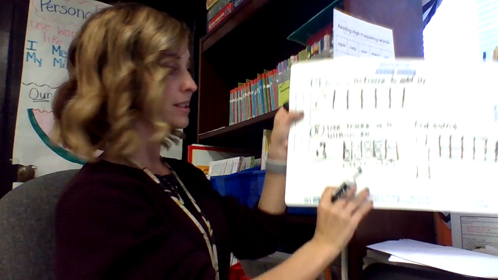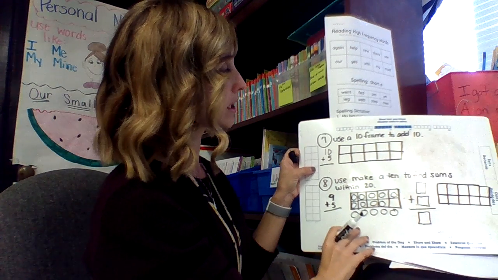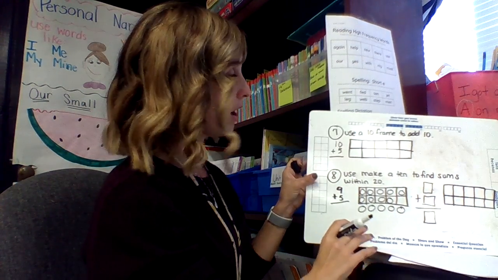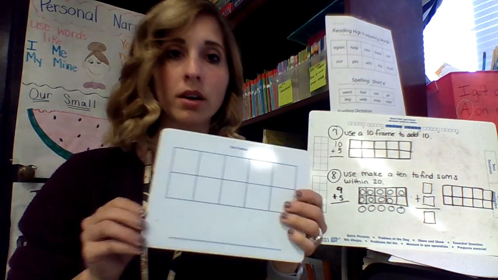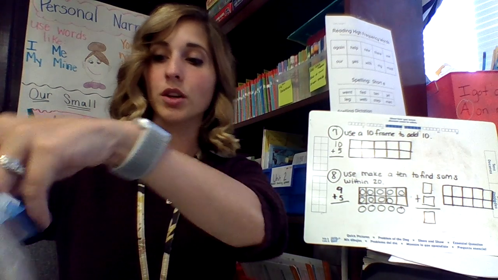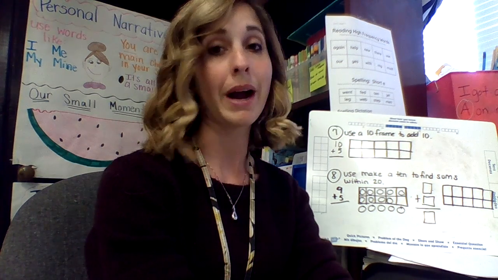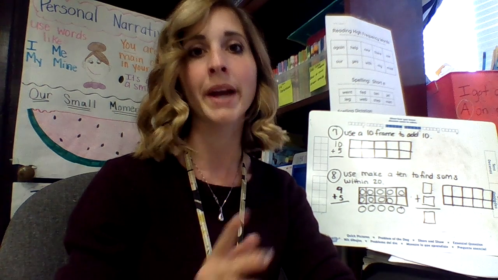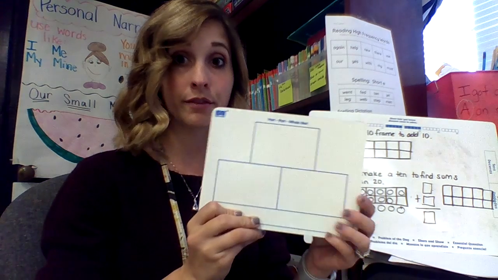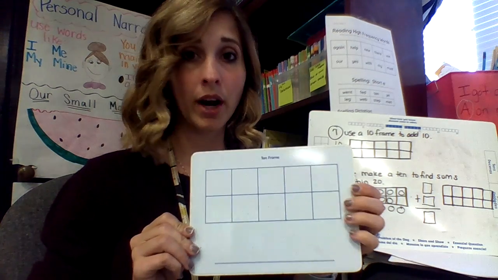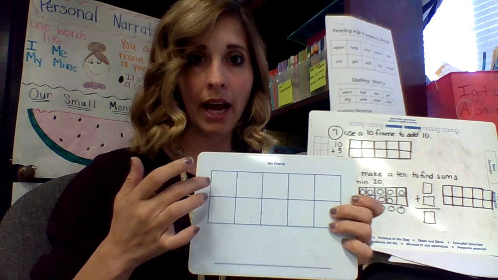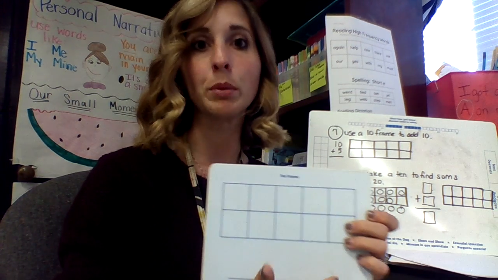Moving on to lesson 7. This is using a 10 frame to add 10. A lot of times we draw our 10 frames, but in class we will be using a magnetic board that is 10 frames, and then it'll have 2 colors, red and yellow, because that's the colors we usually go with. On your child's work, you might notice that they draw circles with an R in it. That means red. And if they draw a circle with a Y, it's the yellow, because we always refer to our 10 frames with the red and yellow counters. So this is a 10 frame, and it's called a 10 frame because it has 10 squares inside of it that we'll be using to add.